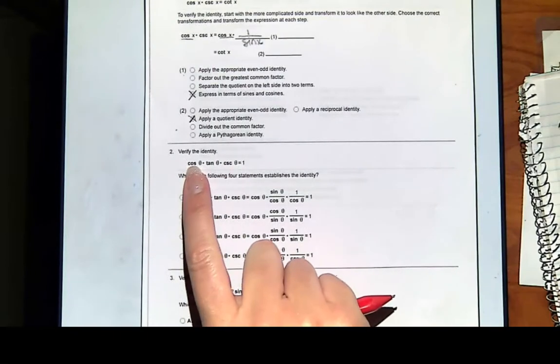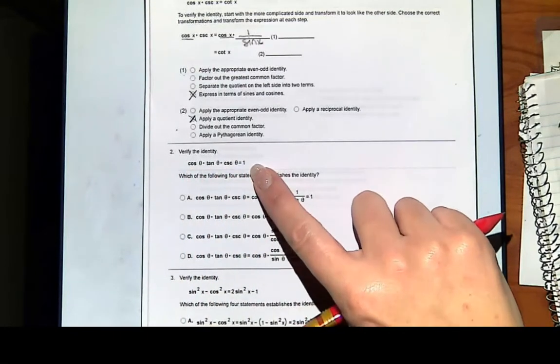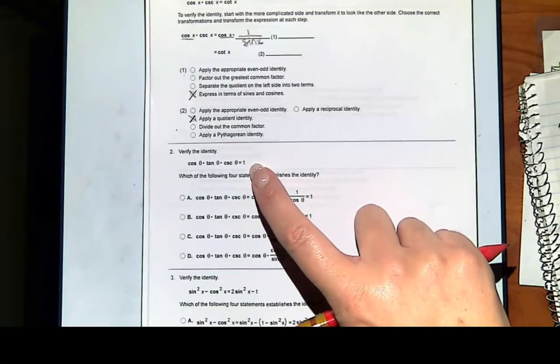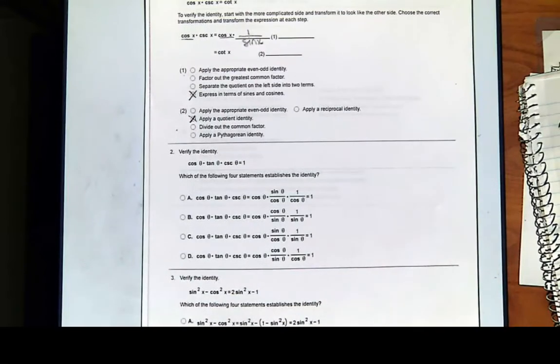So this one says I want to go from cosine times tangent times cosecant, and I want to magically end up with a 1. And so I've got to figure out which method they used. Again, I'm not going to do every single problem in this thing because there's like 20 of them. So I'm just going to start talking you through. And if you get stuck on a particular one, you can email me and ask.